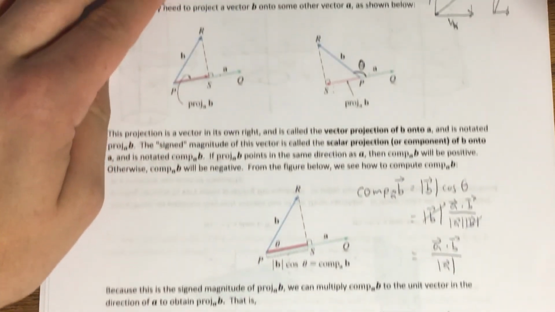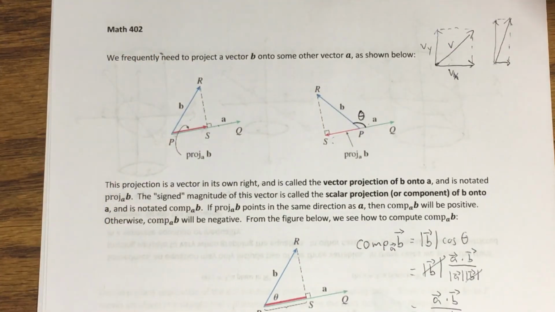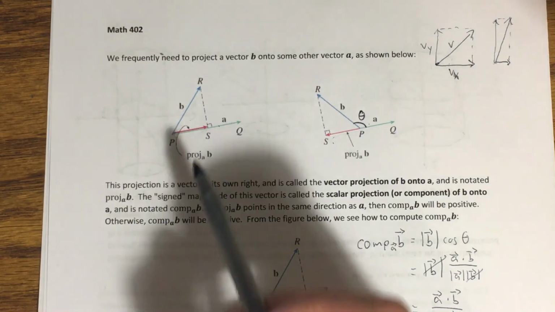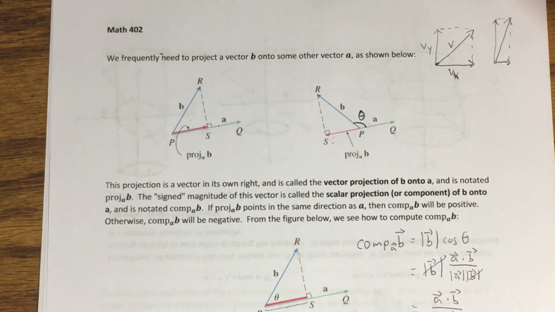Okay, and that really coincides with what we talked about before about the dot product. The larger positive number a dot product is, the closer the vectors are to pointing in the same direction. The more negative that number is, the more that the vectors are pointing in the opposite direction.